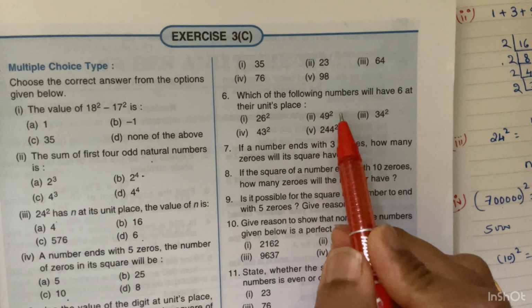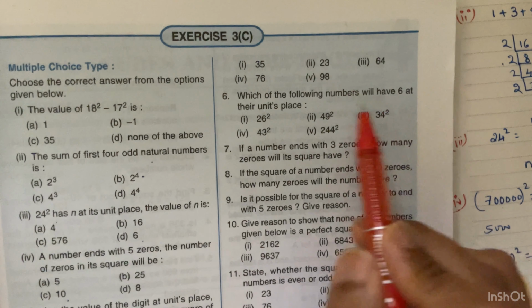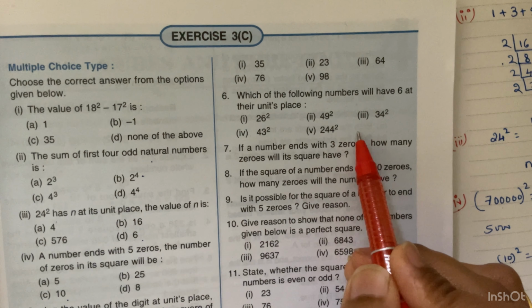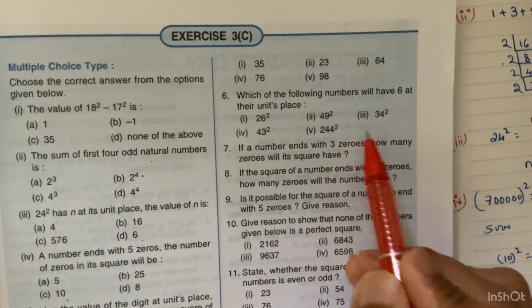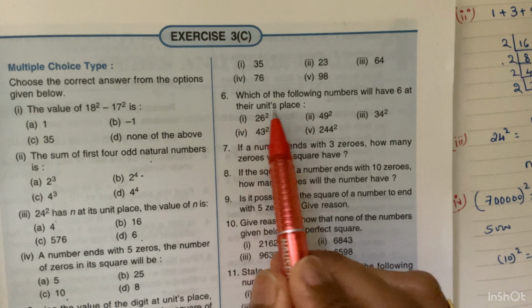Now 9 9s are 81. No. 4 4 is 16. Yes, this number also ends with a 6 at units place. Now here it is 3 3 is a 9. No. And here it is 4 4 is a 16. Okay, so here question number 1, 3 and 5 are the answers. Those numbers end with the 6 at their units place.